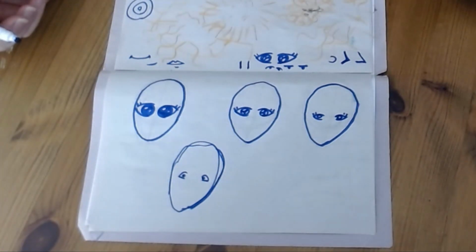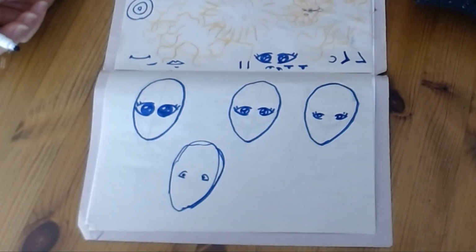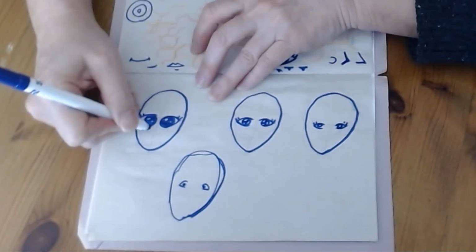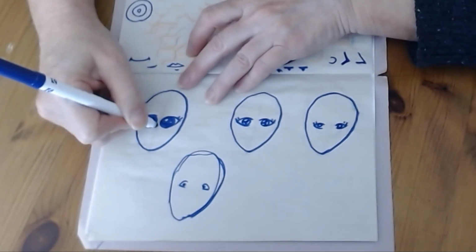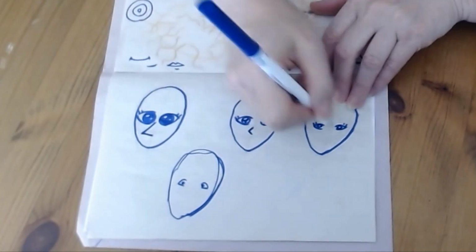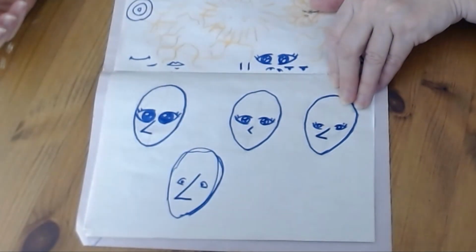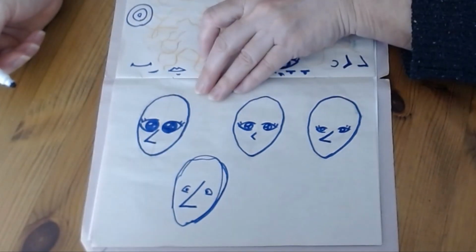Okay, so now we're gonna pick a nose shape, and we're gonna just repeat that. Same shape, different size. Pick up your pencils and go ahead and sketch in those different sized noses. Interesting, right? All right, now for the mouth.